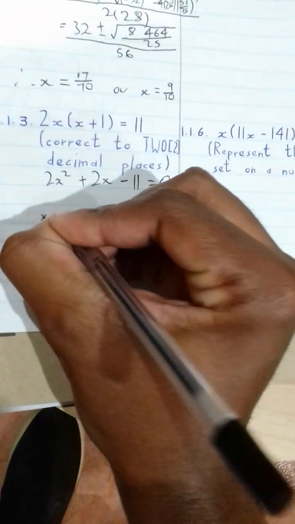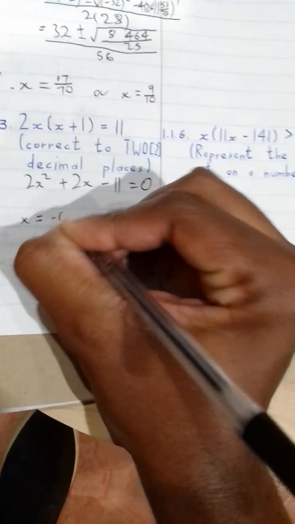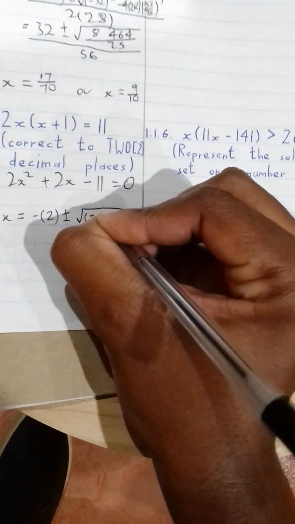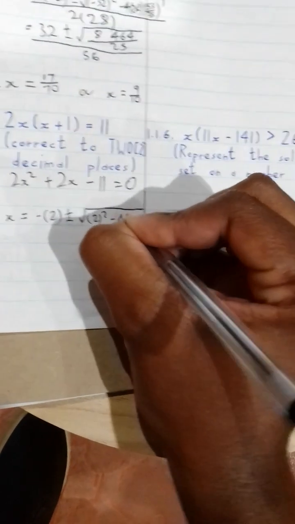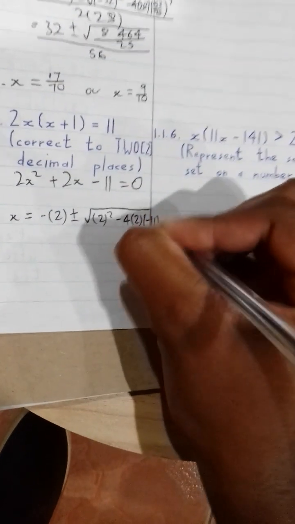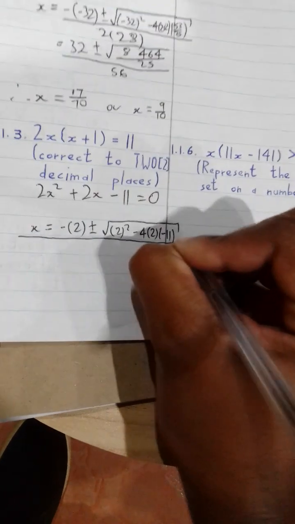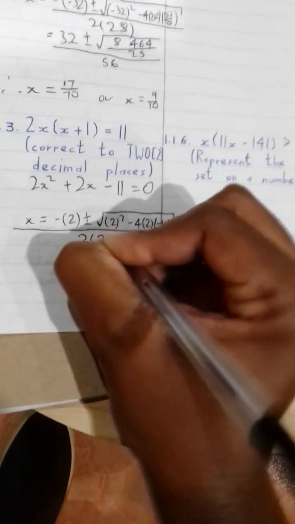So x is minus 2 plus minus square root of 2 squared minus 4, a is 2, c is negative 11, all over 2 times 2.